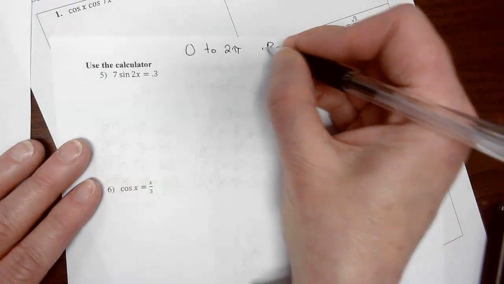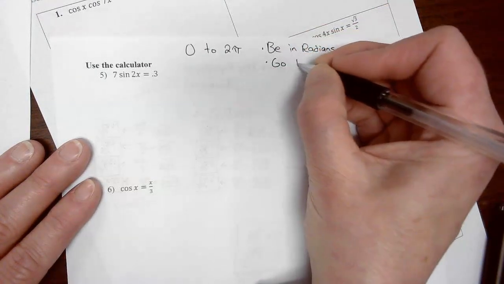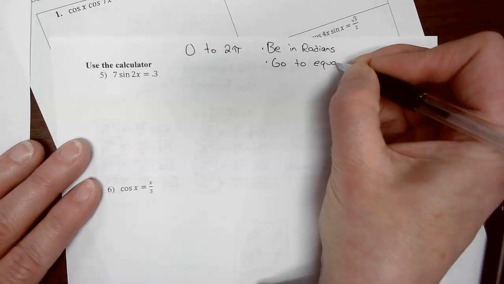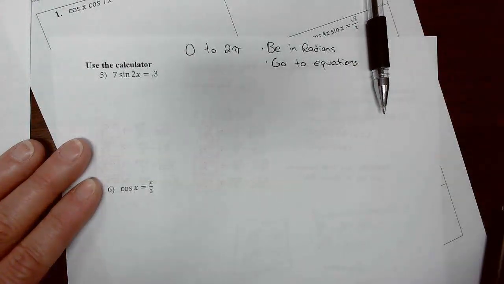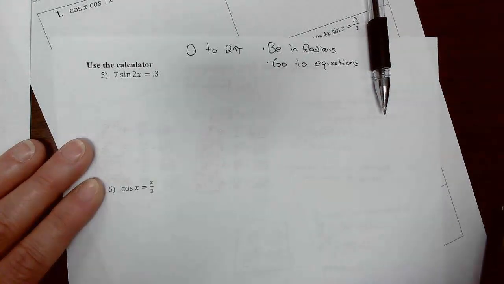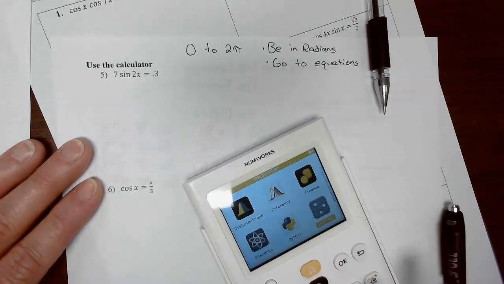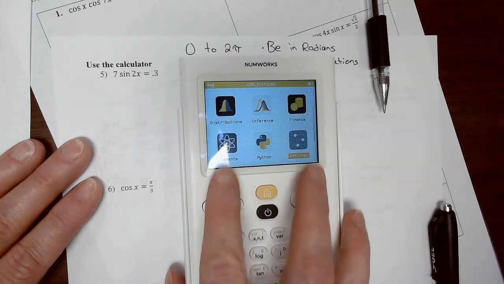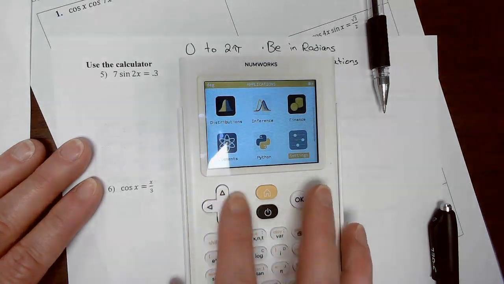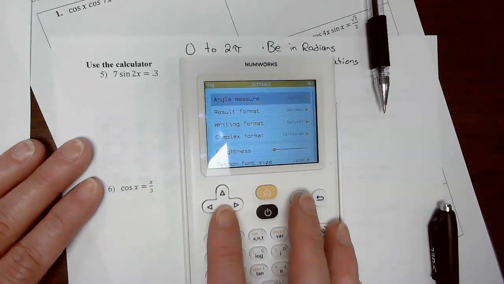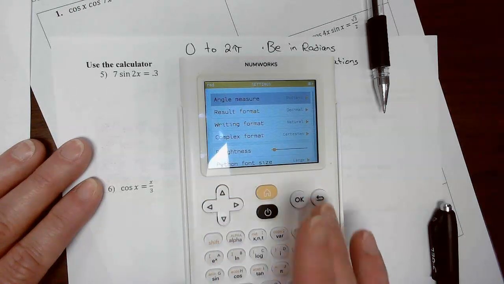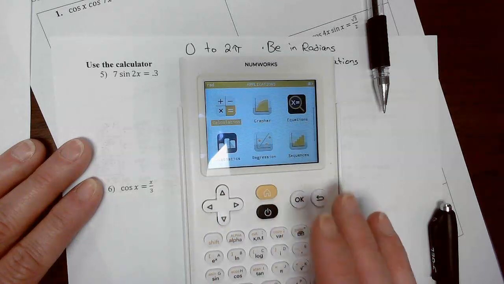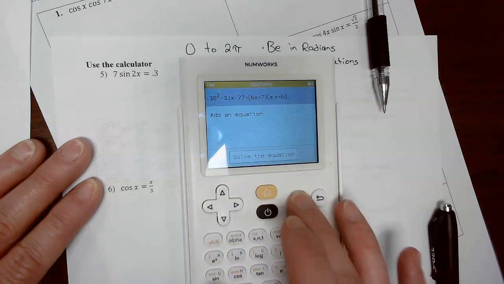When it says to do it in the calculator, we're not having to worry about our unit circle. I'm in degrees, so I'm going to go to my settings first, change that to radians, and then go back and go to equations.